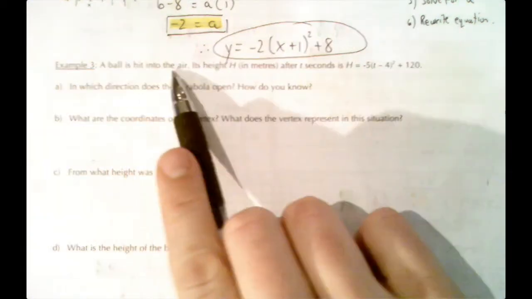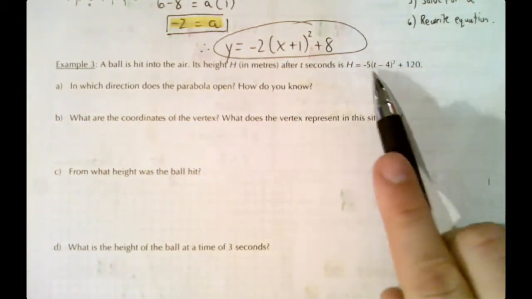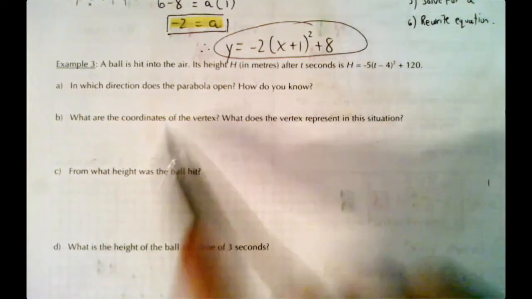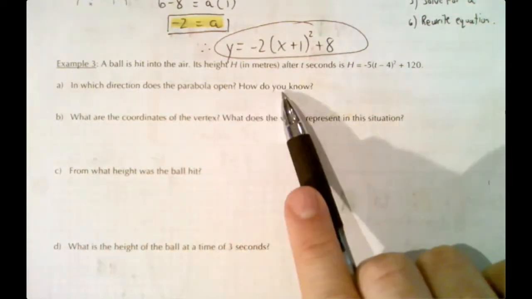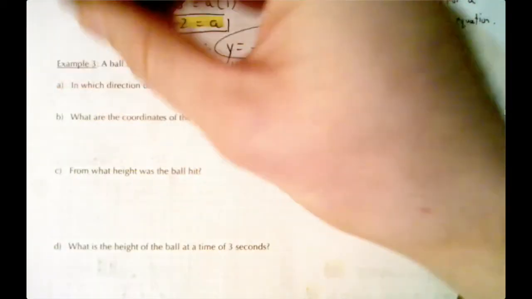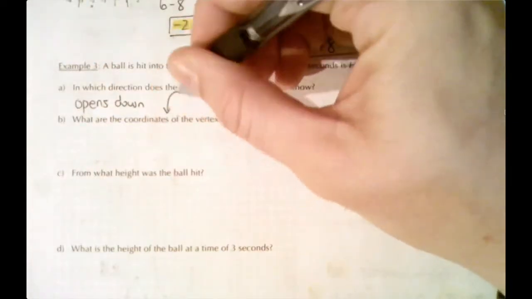A ball is hit into the air. Its height in meters after t seconds is height equals negative 5 times t minus 4 squared plus 120. In which direction does the parabola open? Well, our parabola opens down. It opens down like this.